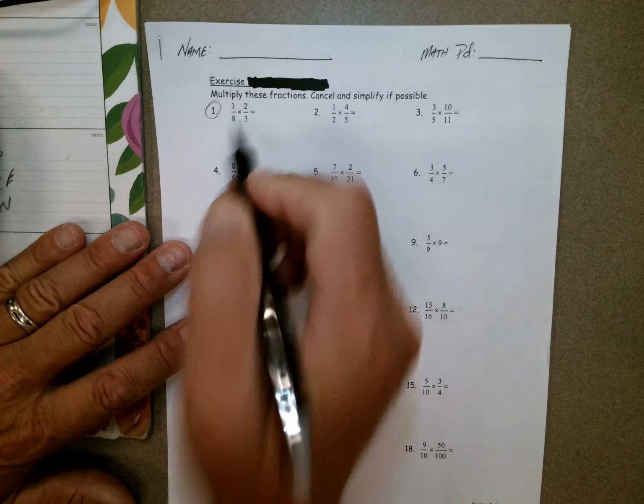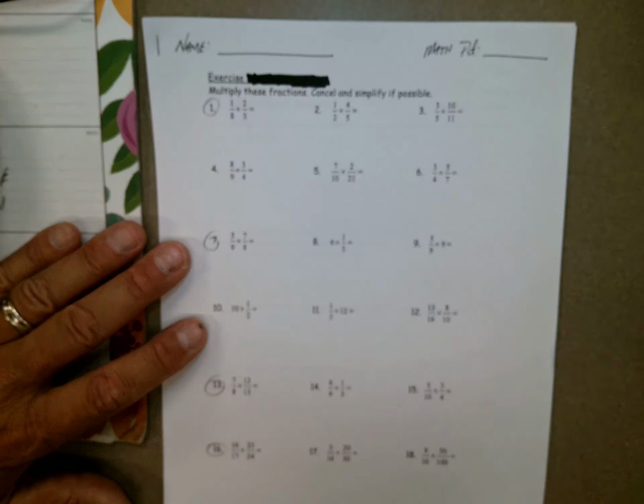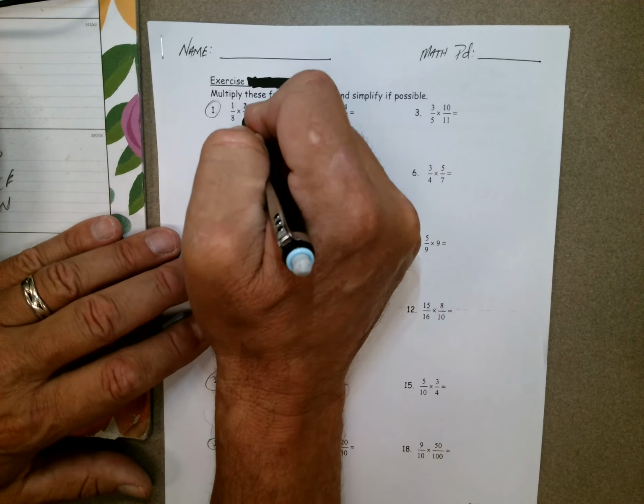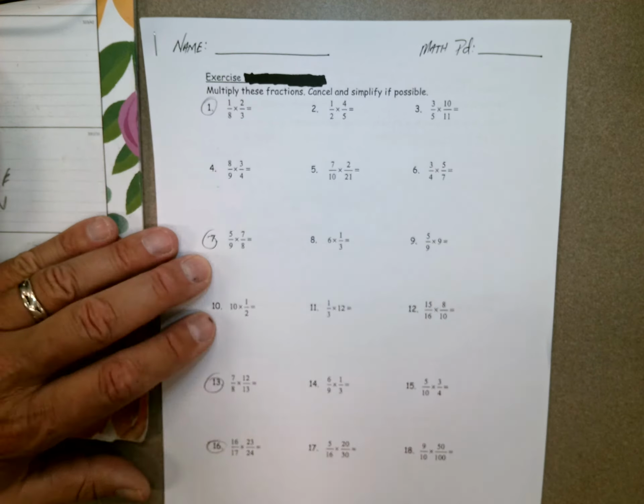So we have 1/8 times 2/3. Okay. And what I'm looking to do is not just multiply through and reduce on the back end. I want to reduce on the front end. So to do that, I'm looking for things that are compatible top to bottom combination. So when I see this, I see two even numbers. And as we know, 2 will go into any even number.